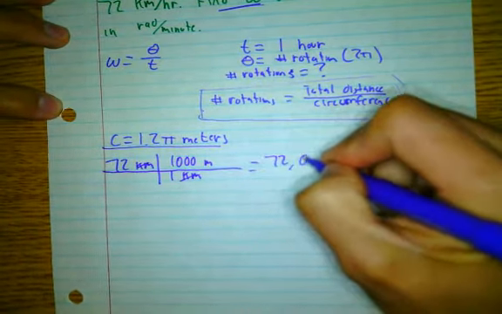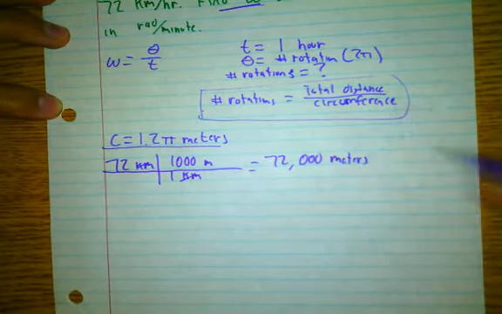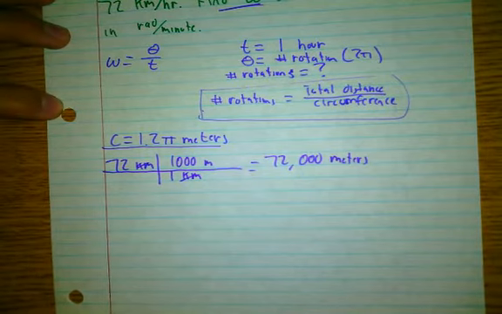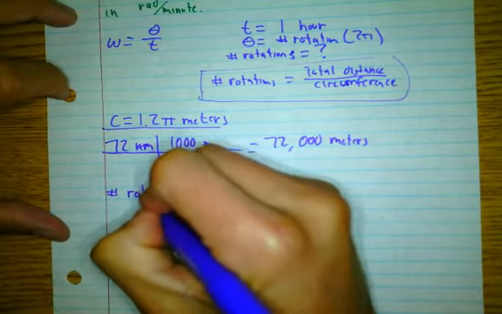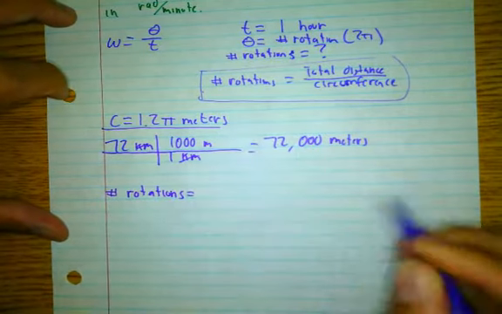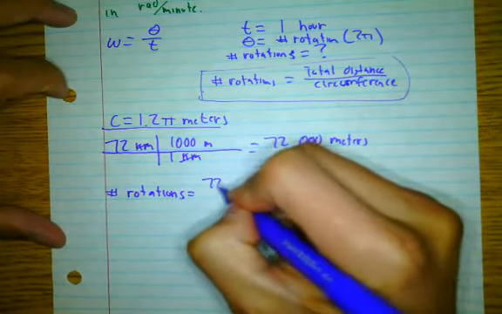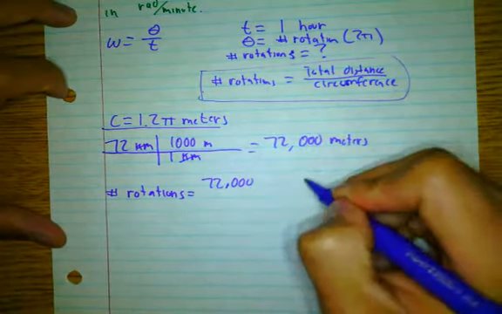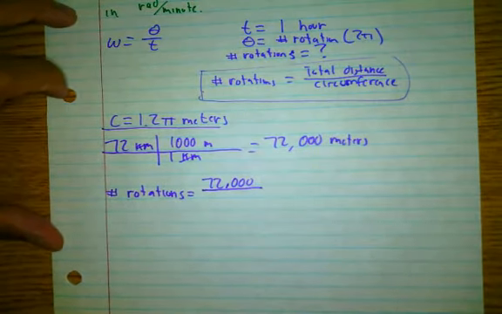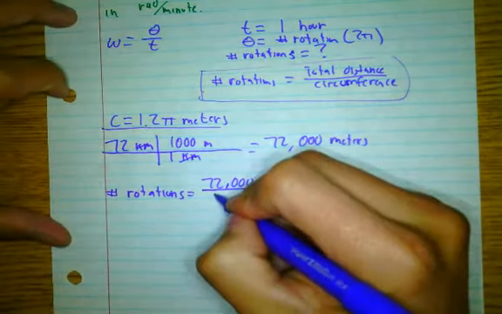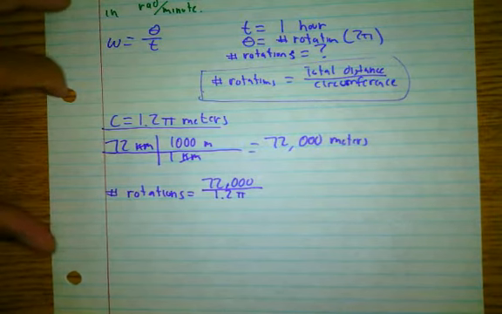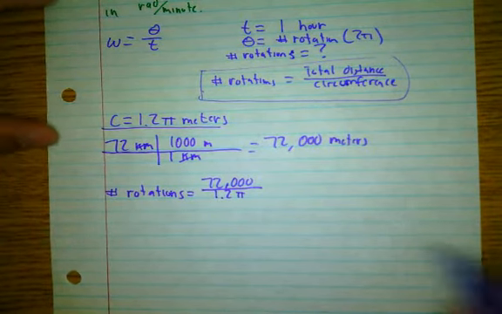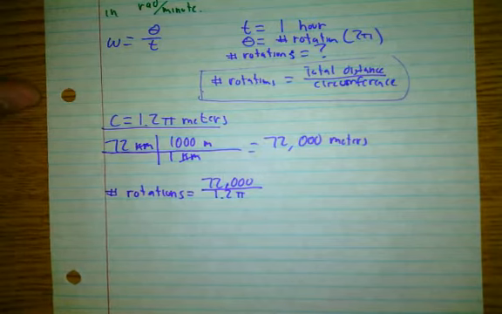All right, so now we're going to go back. Number of rotations equals total distance, in this case 72,000, divided by what? 1.2 pi, and the meters are going to cancel out, right? Do you guys agree? Now, at this point, you could try to simplify this out. If you had a calculator, you could do it. But do you really have to? No. So here's what we know. That right here is our number of rotations. Do you guys agree? As it stands, it's the perfect, exact number of rotations.